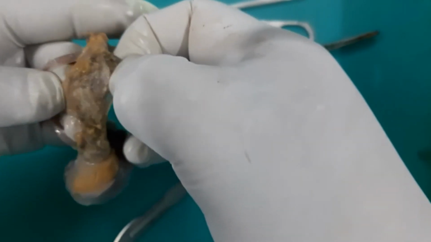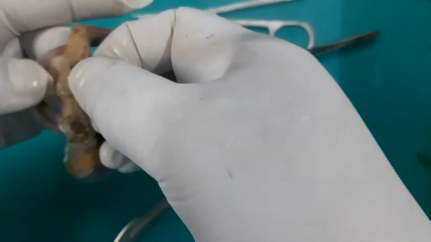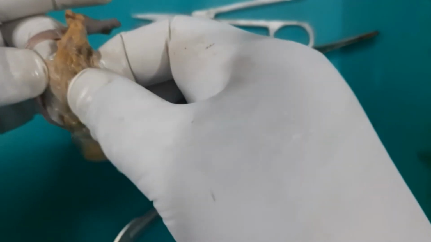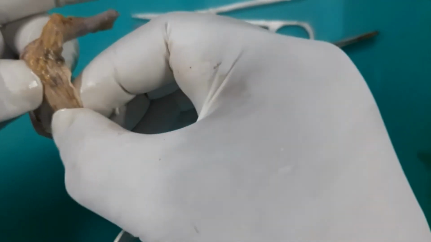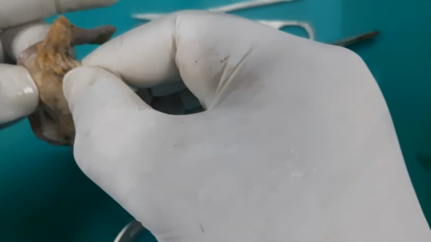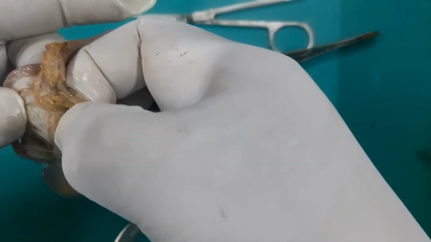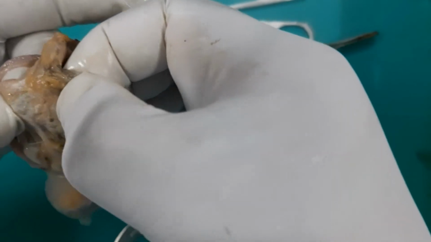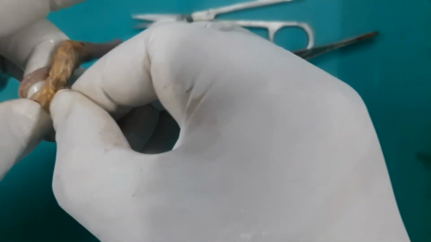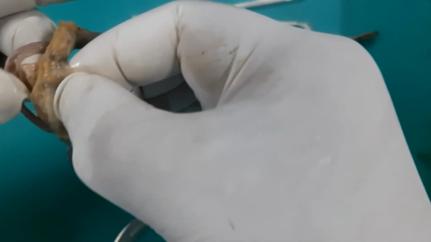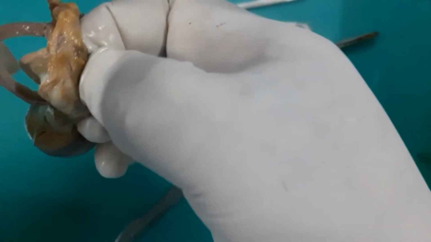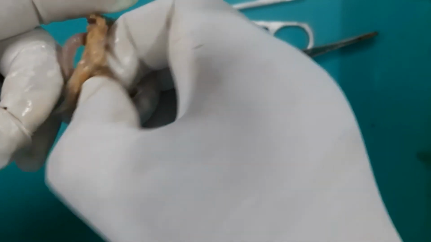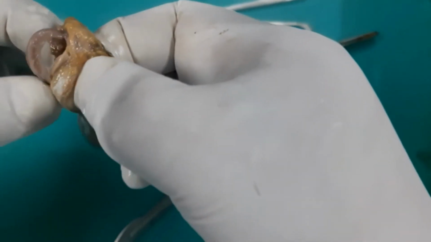This is that tuft of the veins. That is the pampiniform plexus of vein. I am trying to find out the testicular artery if I can get it. Yes, it is here. I will just try to expose this testicular artery in its small part. So there is an artery here, yes, surrounded by the pampiniform plexus.